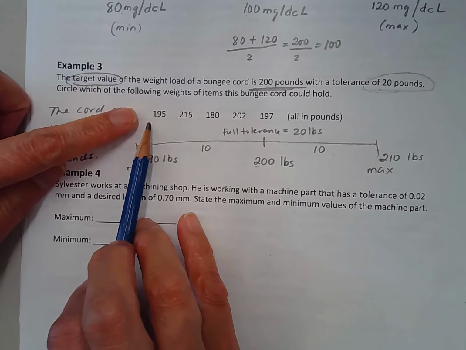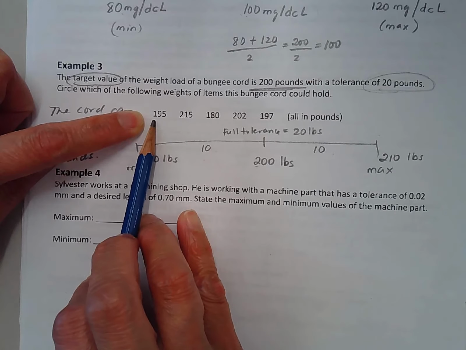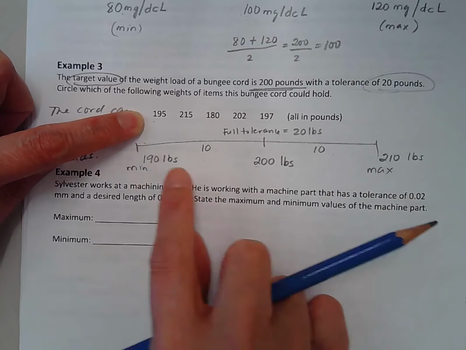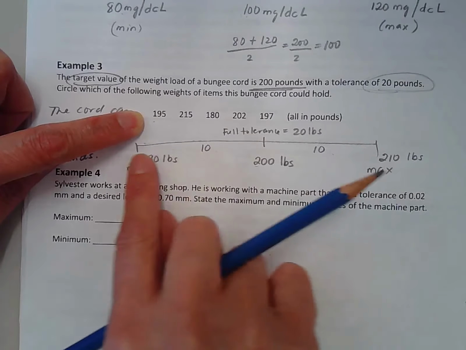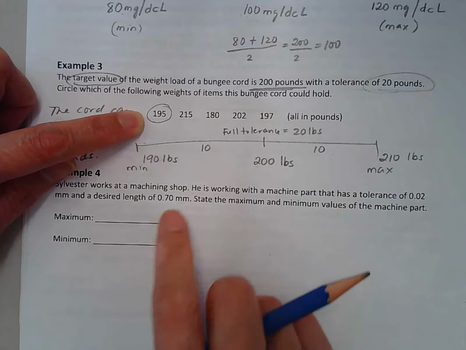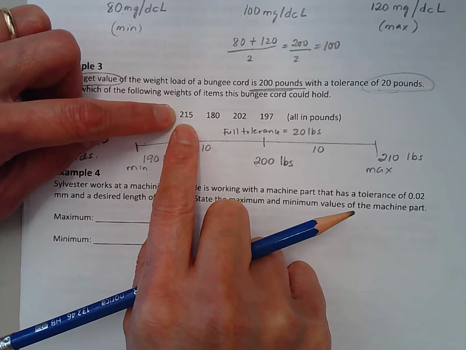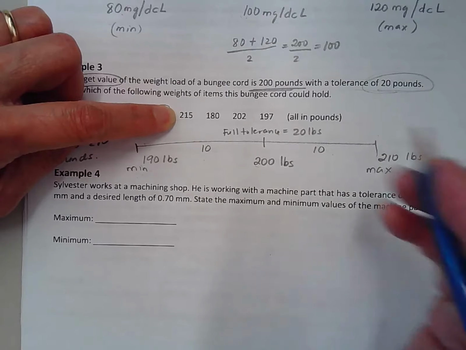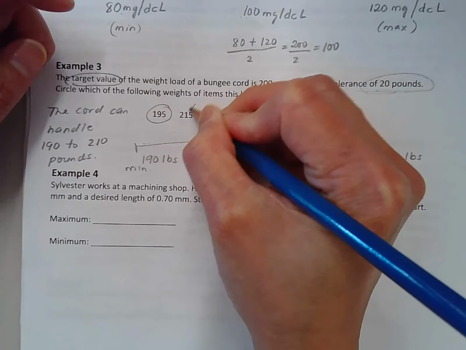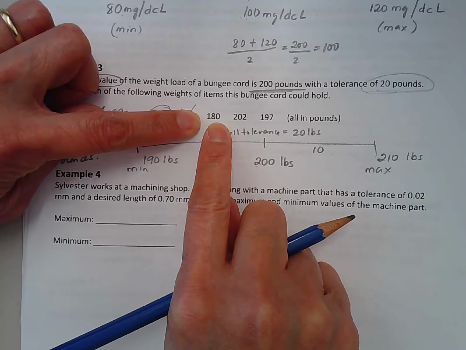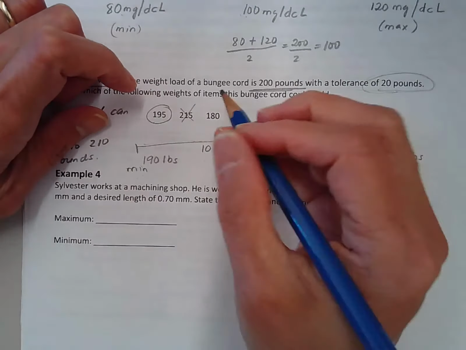Is 195 acceptable? 195 would be within the range of acceptable values, so that's okay. Is 215 okay? No, it's too much, right? Is 180 okay? It's too little, right?